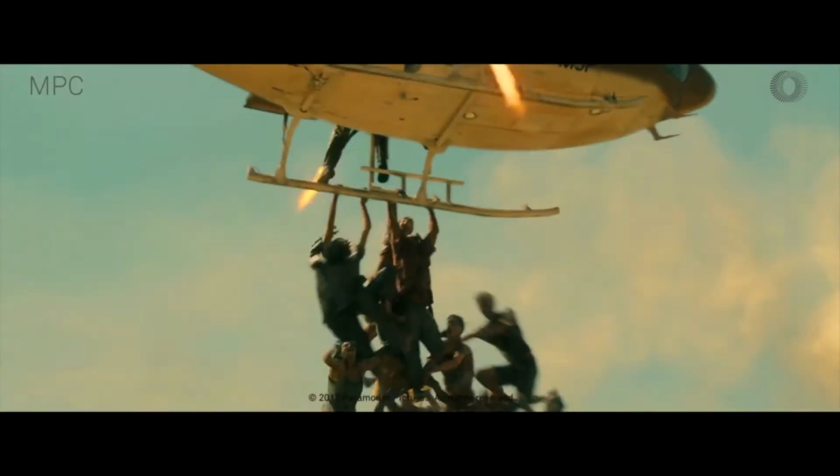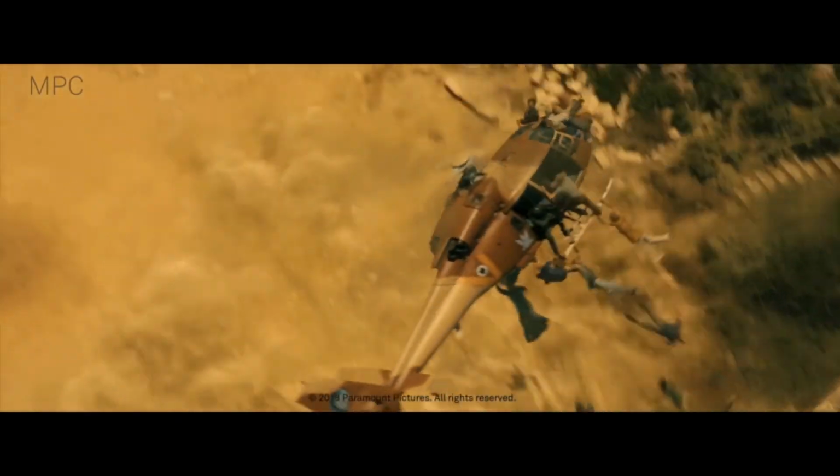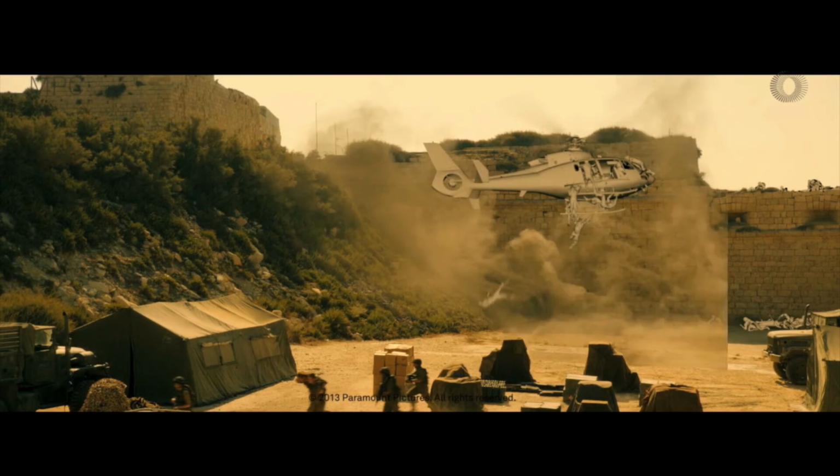Towards the end of the Israel sequence, we see the zombies attack a helicopter. In some shots the helicopter was live action, but in others, where the action needs to be more extreme, we added a CG helicopter that our zombies can interact with.